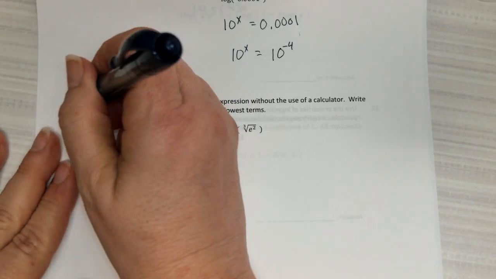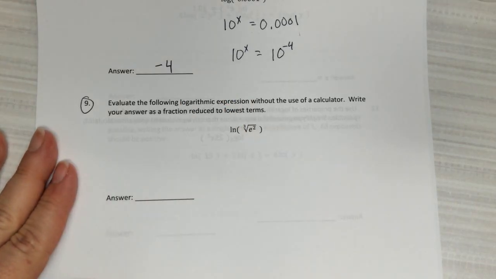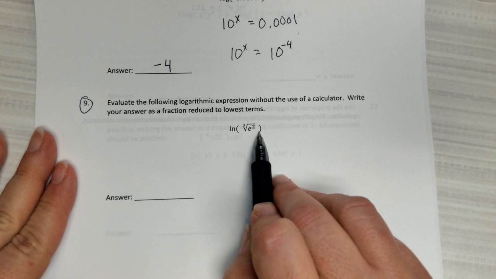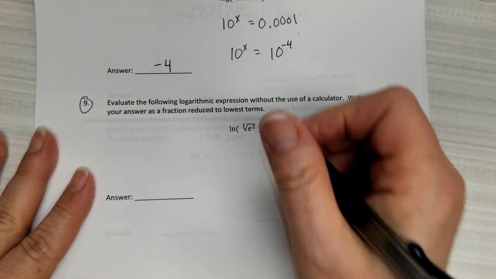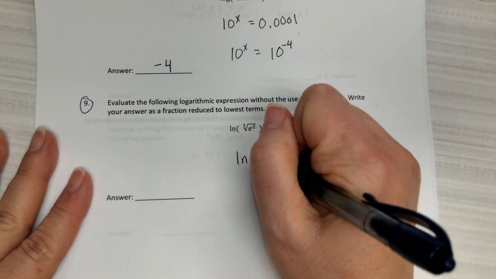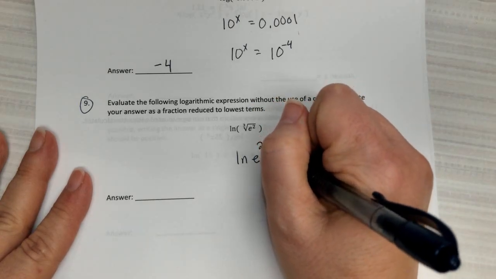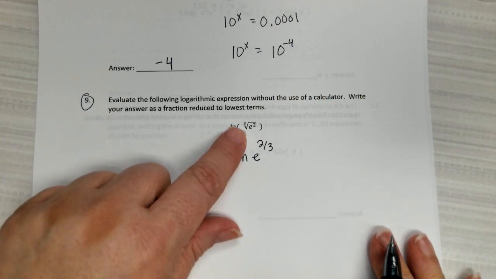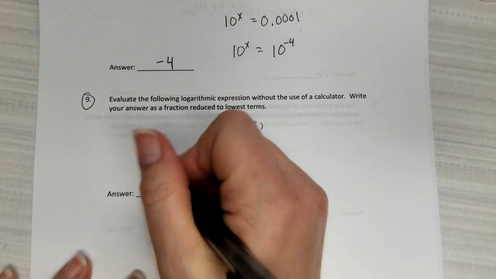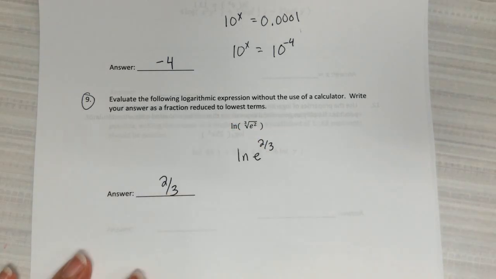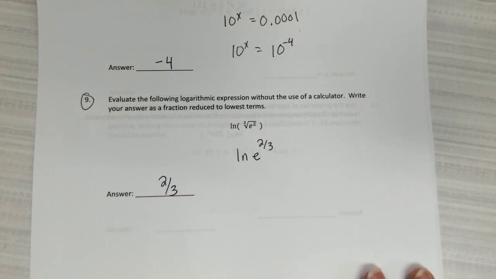All right. Number 9 also says without a calculator. So remember the ln with the e, they cancel each other out, right? So what is this? I want to write it like this, ln e to the 2/3, because remember the denominator is your root, so it actually is just 2/3. Questions on that?